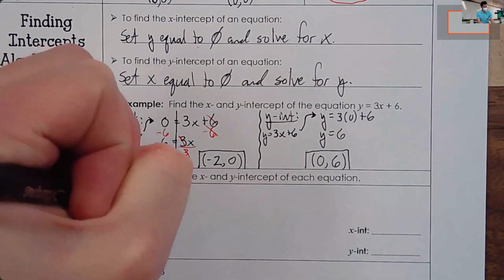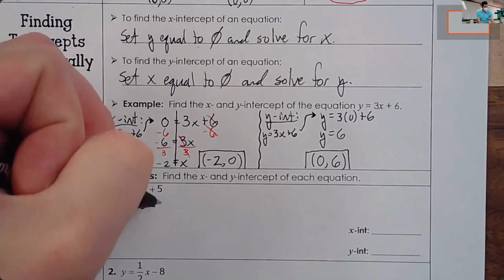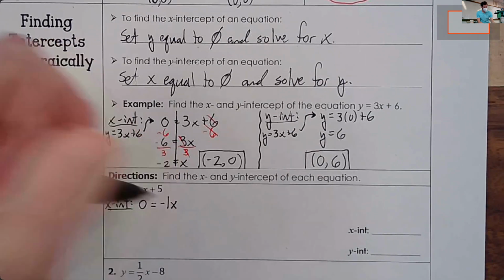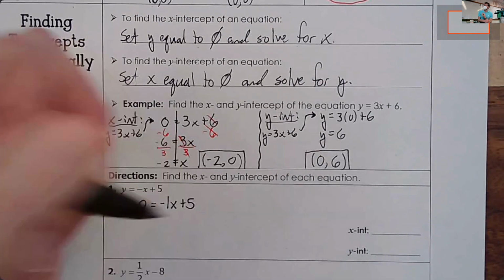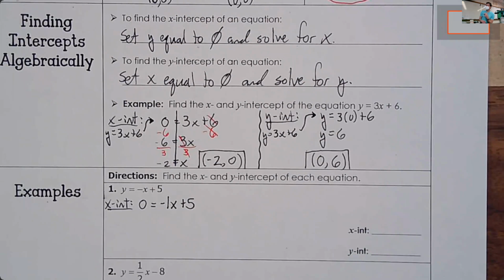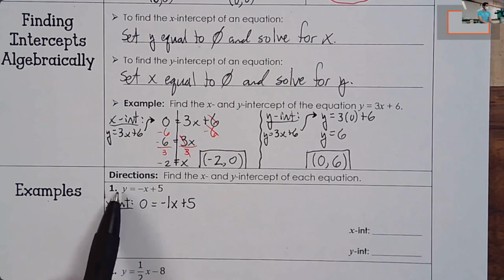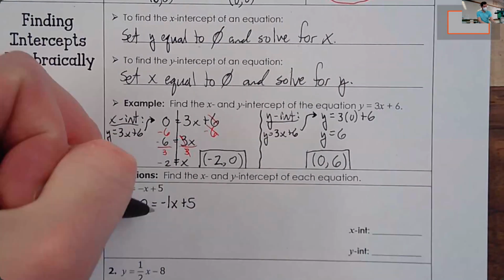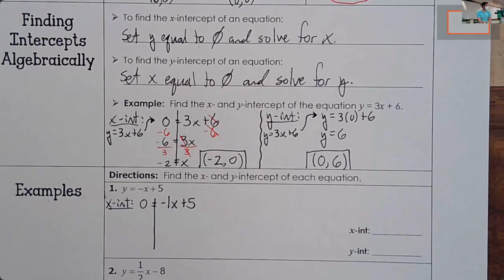Problem number 1. Let's go ahead and do this. The x-intercept. We are going to set y equal to 0. So substitute out y, replace it with 0, and solve for x. So this y is going away, and we're replacing it with 0. So we're going to say 0 equals. I'm going to write negative 1x and then plus 5. So again, if you have a negative next to a variable, it's always a good idea to put a negative 1 with it, just to make it a little bit easier to see what's going on with it. So this is the equation that we're writing. We replaced y with the number 0, and now we solve for x. So what do we do first?